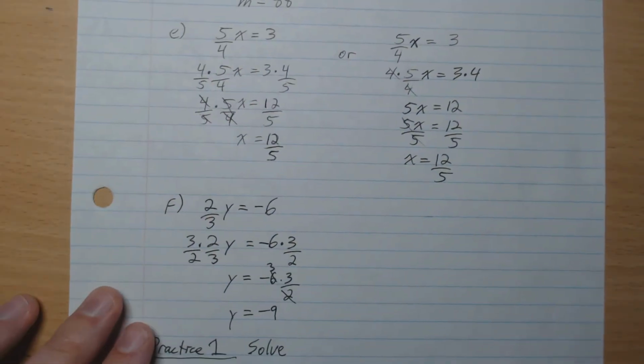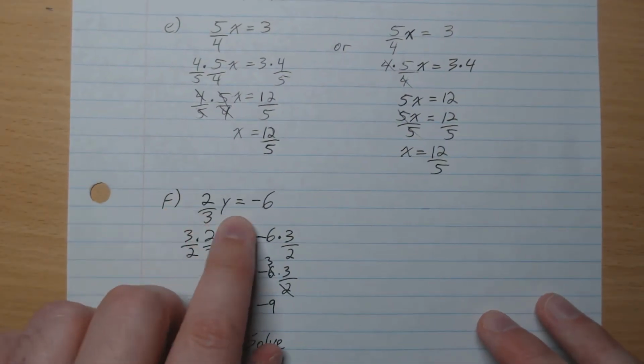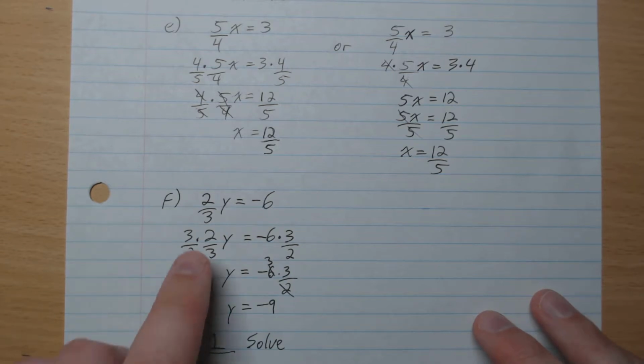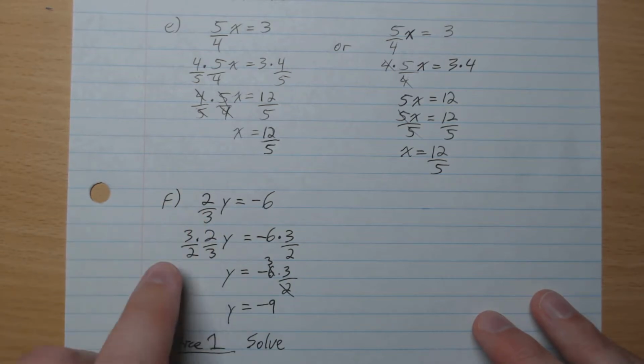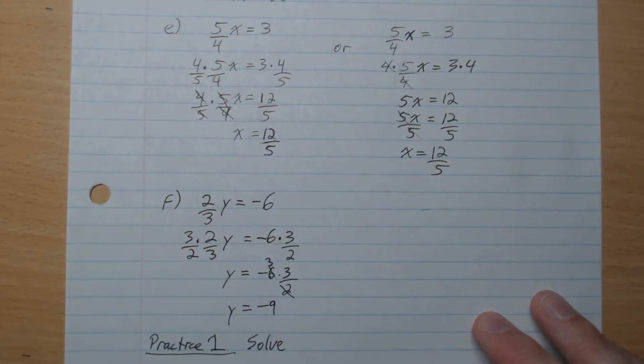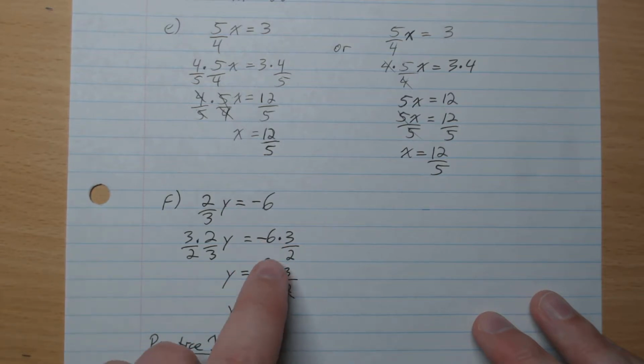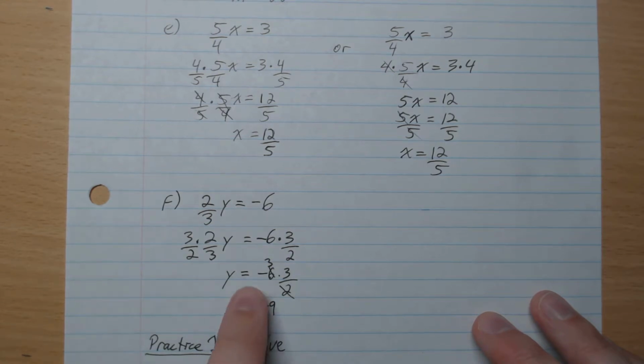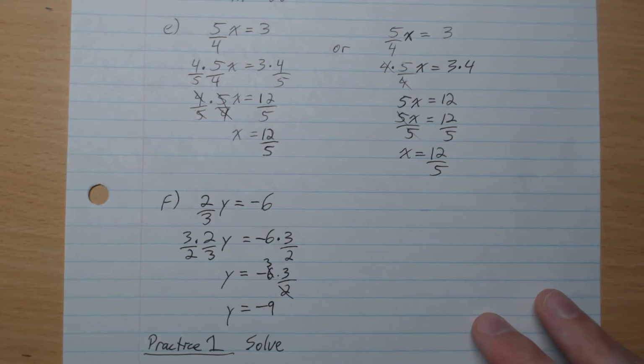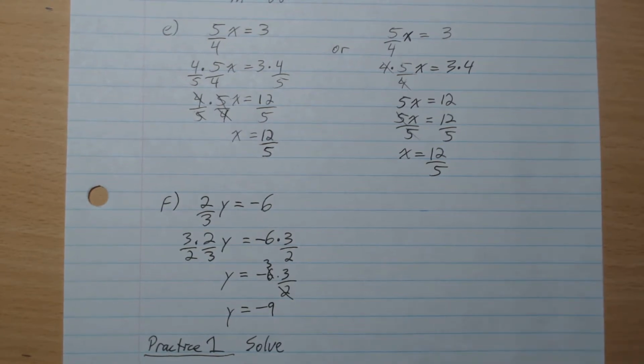Okay, F. 2 over 3y equals negative 6. So I'm going to go times 3, get rid of that, divided by 2 to get rid of that, right? So I'm going to go times 3 over 2 to both sides. This cancels out, so we're left with y equals negative 6 times 3 over 2. 6 and 2, there's 2 in common, bang bang. What's left is negative 3 times 3, so y equals negative 9 is our final answer.